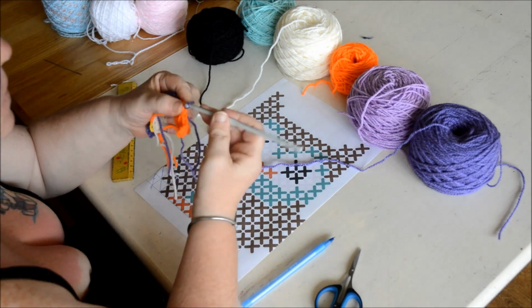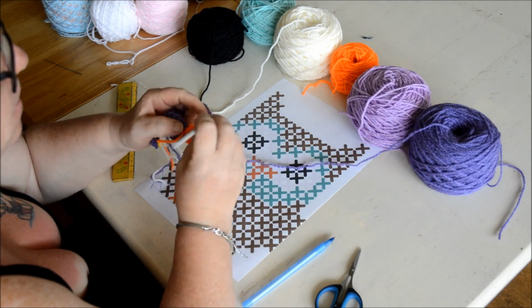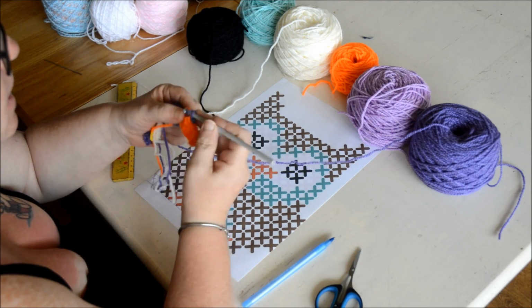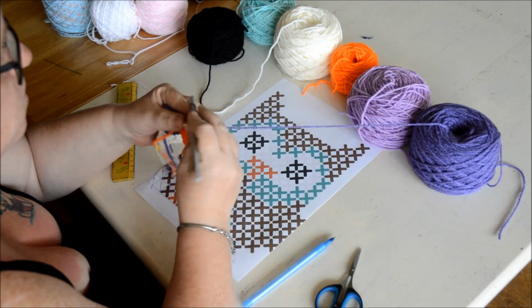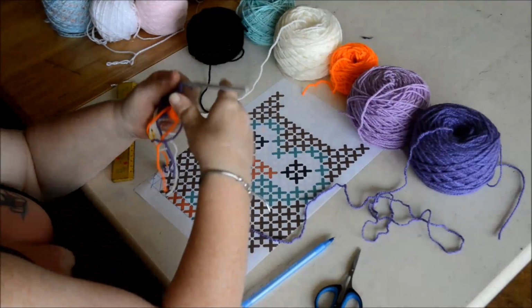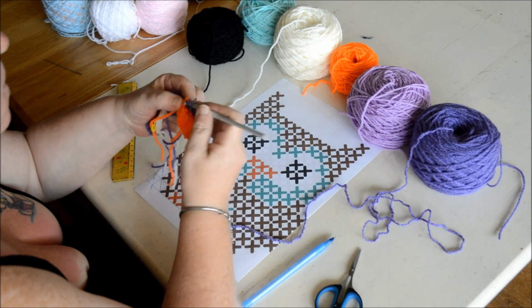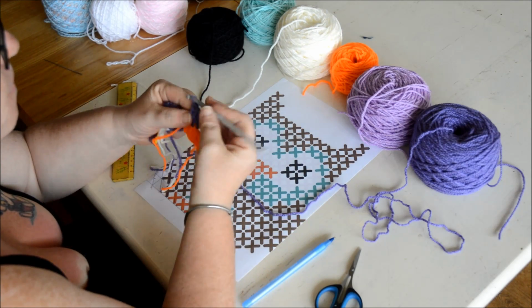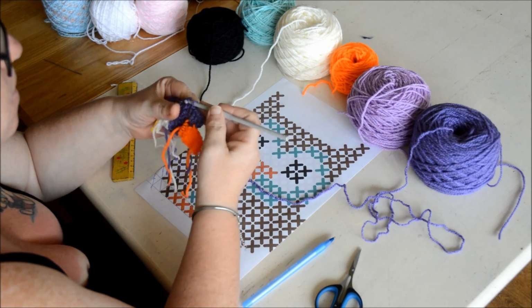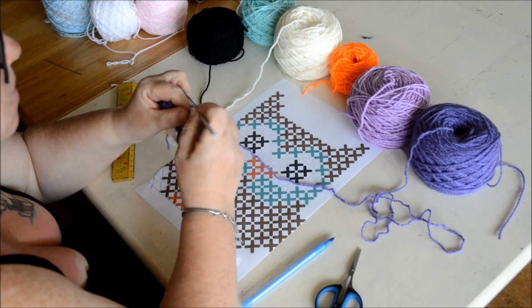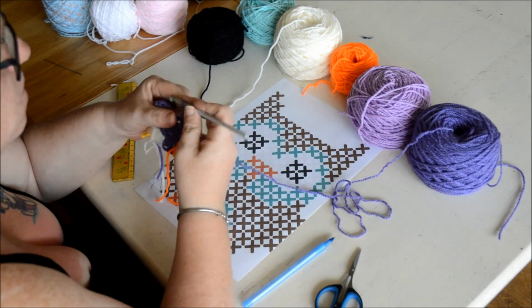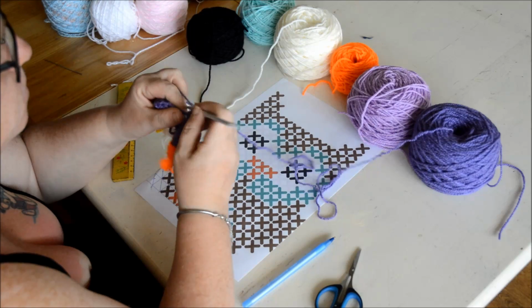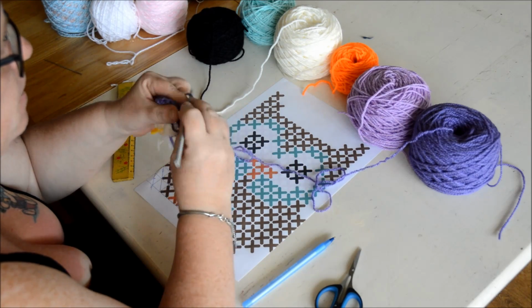So we're going to chain 3, 1, 2, 3, 3 double crochet, 1, 2, 3, slip stitch, chain 3, 1, 2, 3.